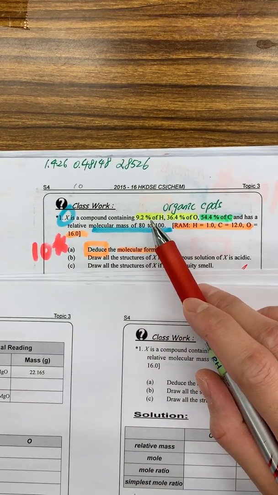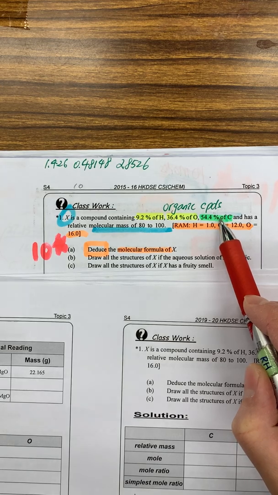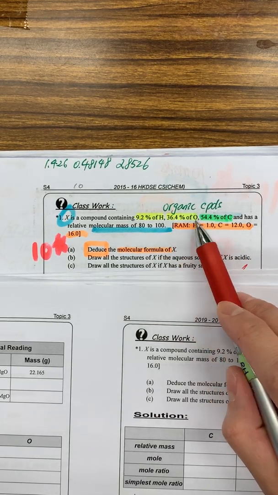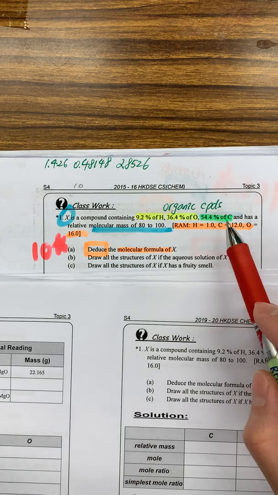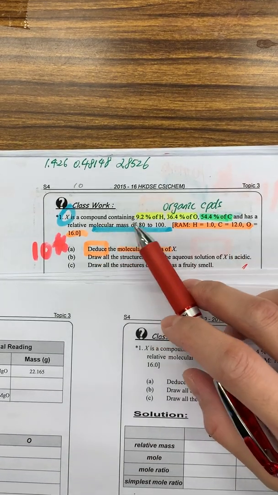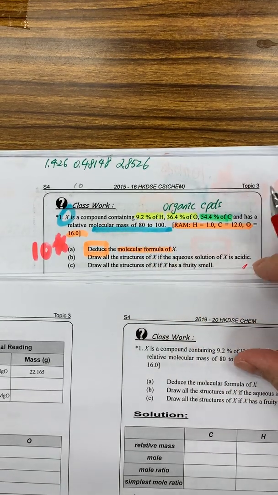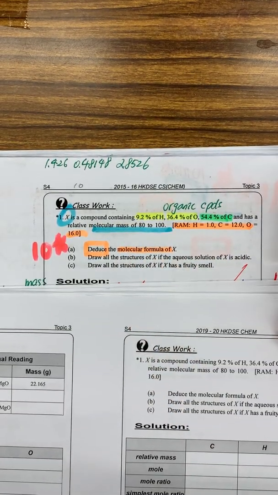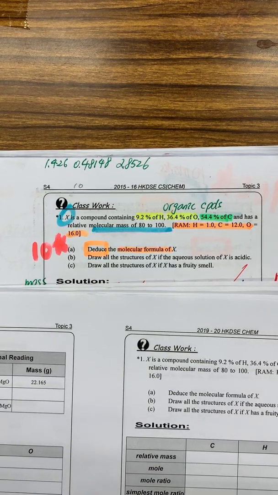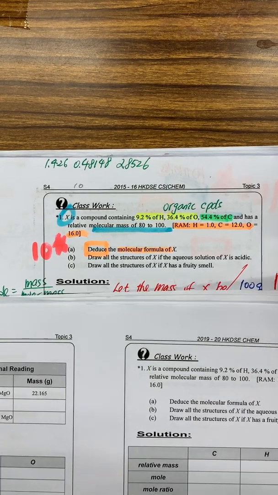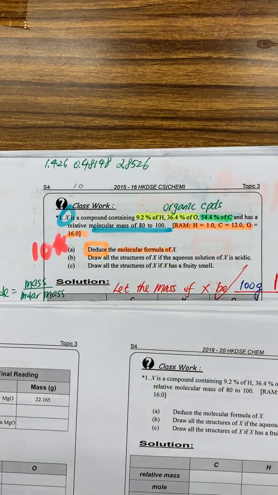Sometimes the question may give you the percentage by mass. The compound has a relative molecular mass of 80 to 100. That means you need to show steps. Of course, you need to write down a table. But before you write down the table, please make an assumption. Unlike the previous question, they only give you percentages. They didn't give you the exact mass. You can assume the mass of the sample to be 100 gram.